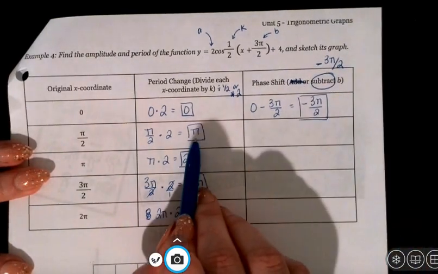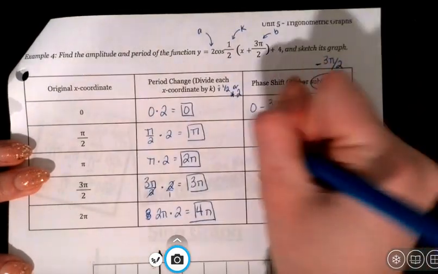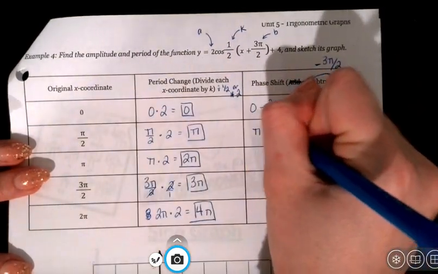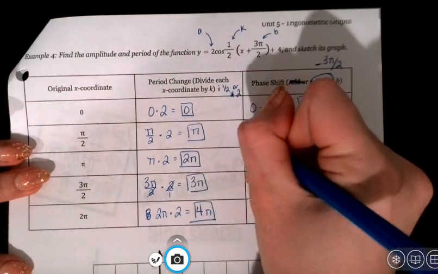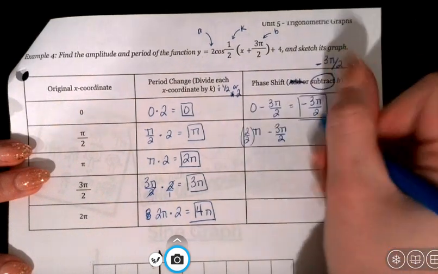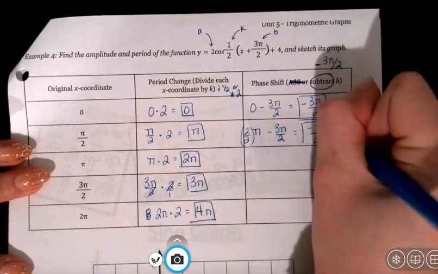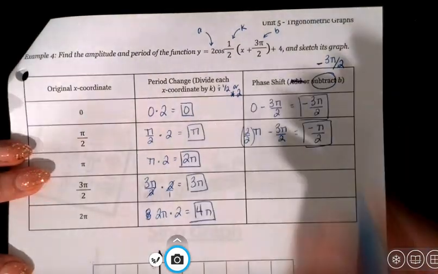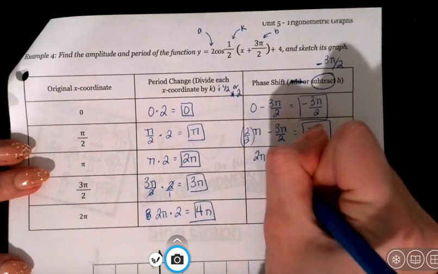Then I'm going to use this pi. I always use the most recent x value. I don't want to start with the original. So I have pi minus 3 pi over 2. When I make common denominators, I would multiply this by 2 over 2. I would get negative pi over 2. Then I have 2 pi minus 3 pi over 2.